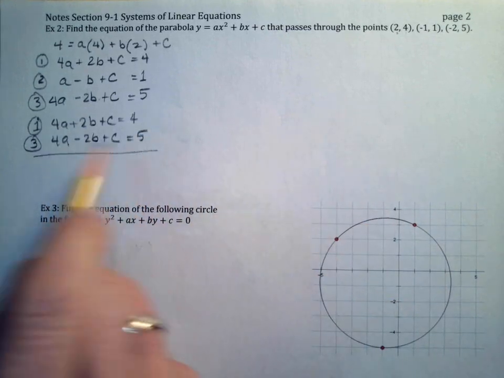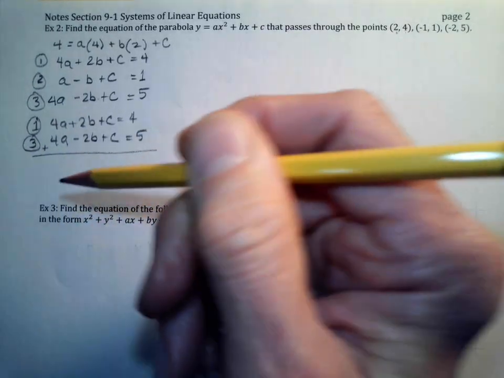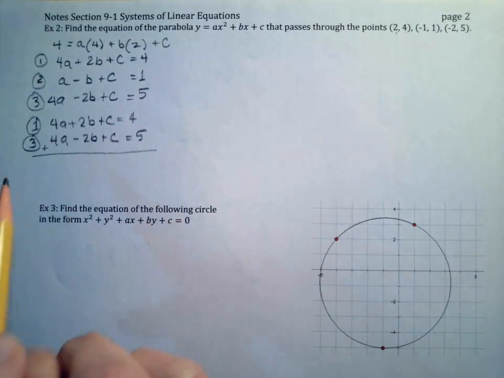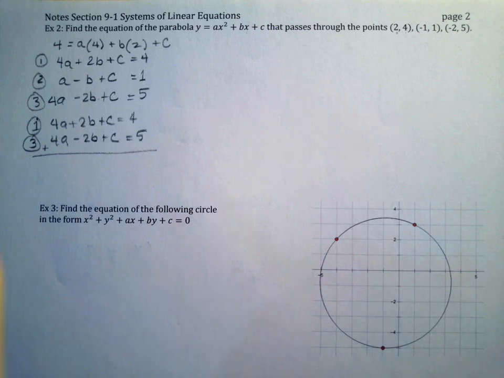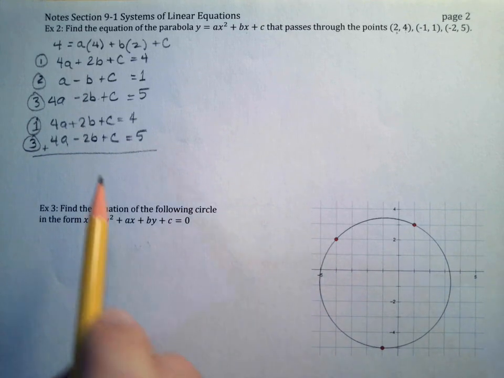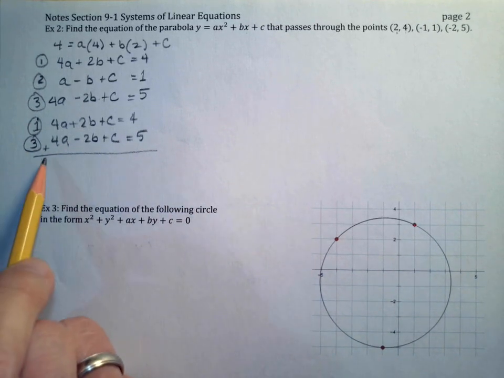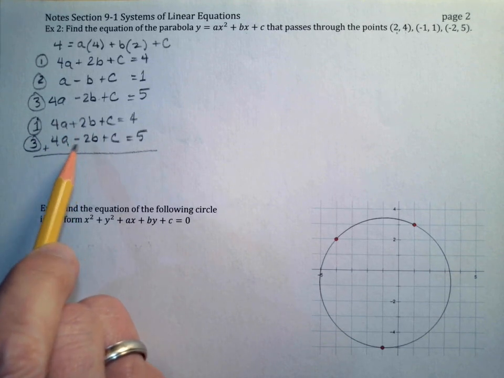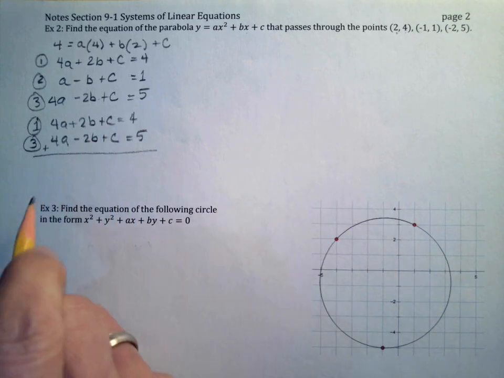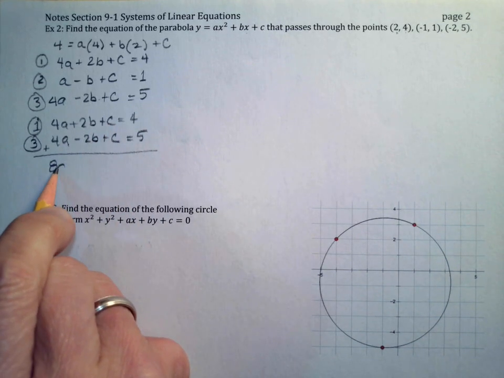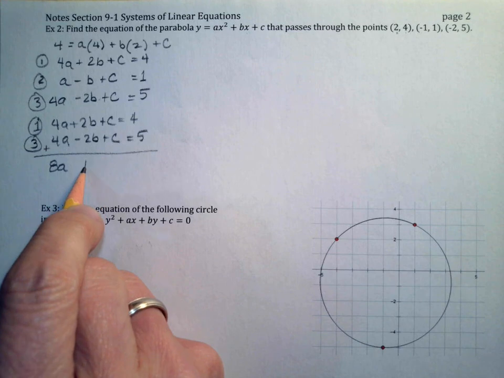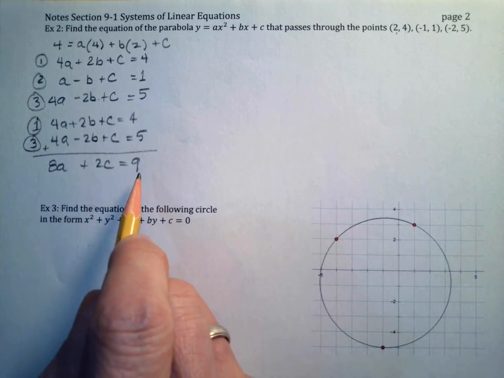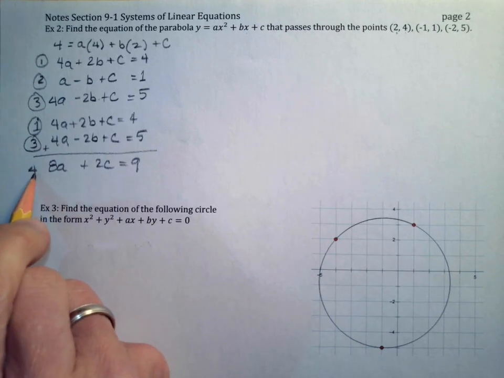And now I'm going to add those. Now you could subtract them and then you would want the coefficients to be the same, but I find that sometimes when you're subtracting positive and negative numbers, people goof up, and so it's always safest to just make the signs opposite, the same but opposite, and then add. And then you're less accident prone. So we have 8a, the b's are going to cancel, plus 2c equals 9, and I have my one equation with two variables, so that's equation 4.